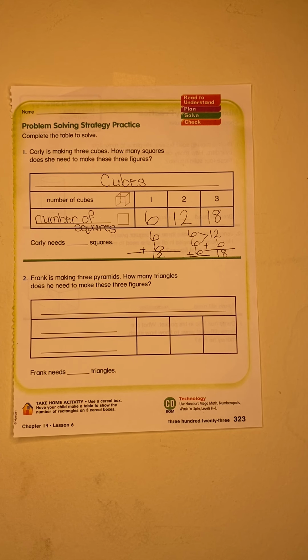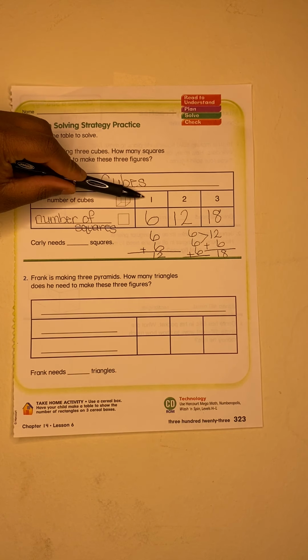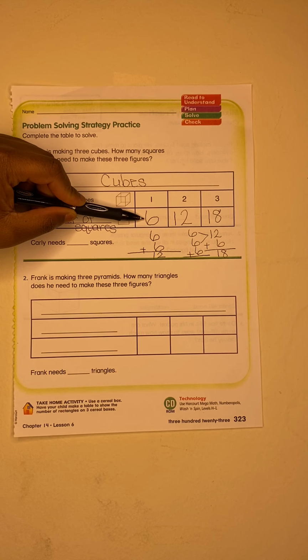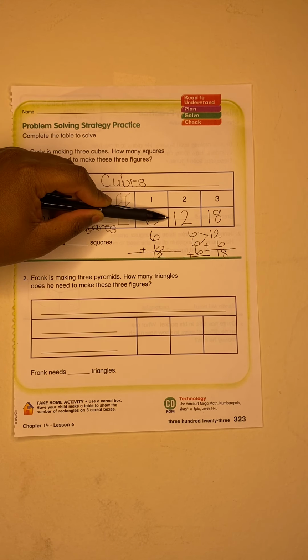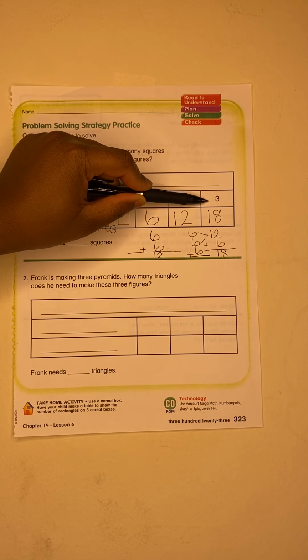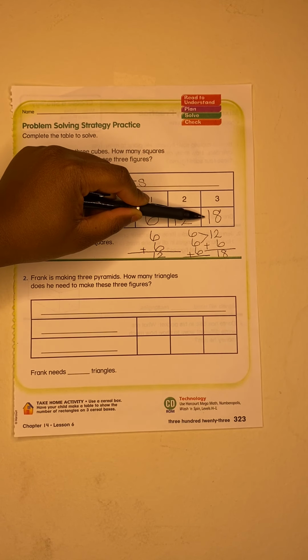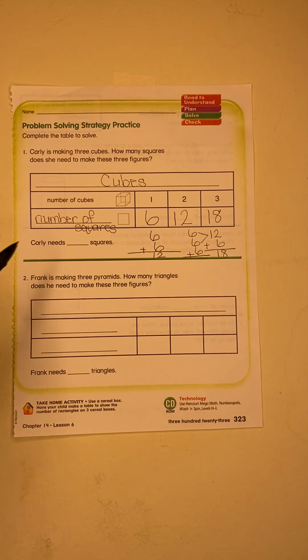Now I know that if I have 1 cube, then I have 6 squares. I know if I have 2 cubes, I have 12 squares. I know that if I have 3 cubes, I have 18 squares. So now let's complete the sentence.